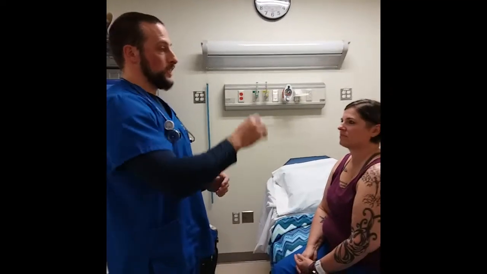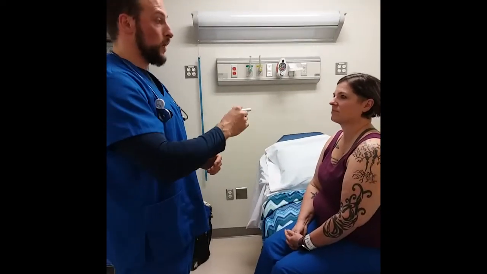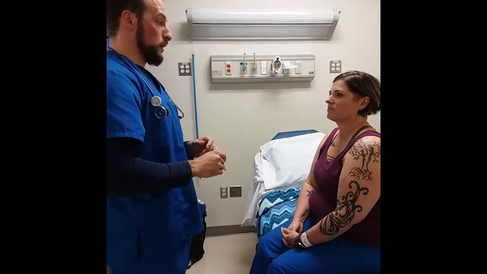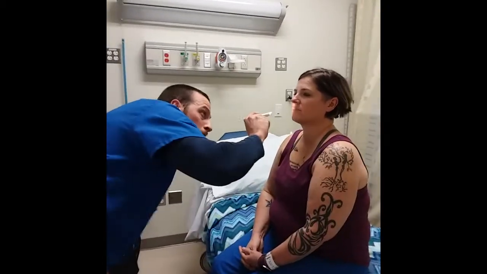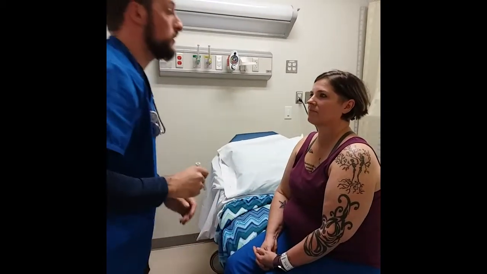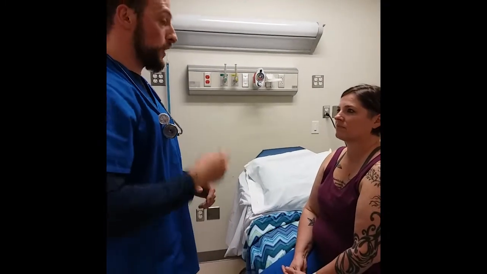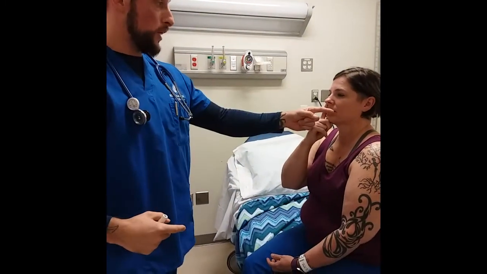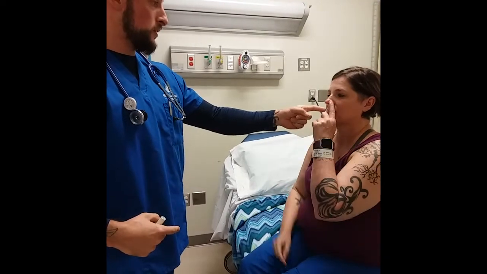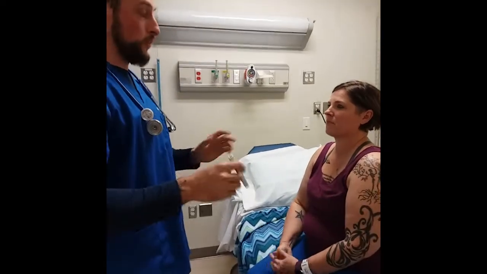I'm looking at the nose, looking at the position of it. It's aligned well. It doesn't appear to be broken. I'm assessing for drainage, which there is none. And then I'm also testing for patency. So go ahead and block one of your nostrils, blow out. Again on the other side. Good. So the nose, both nostrils are patent.